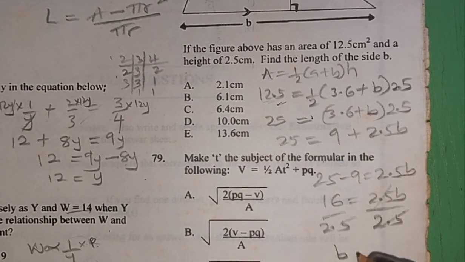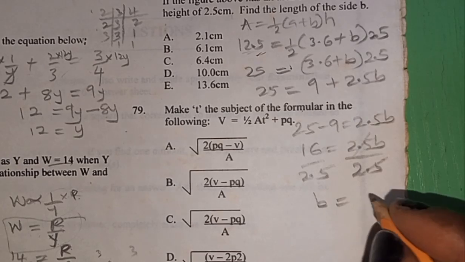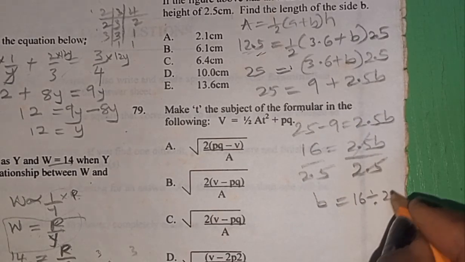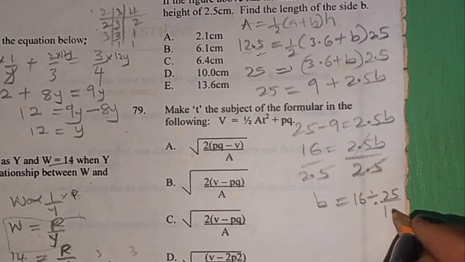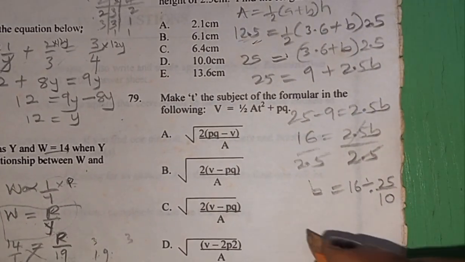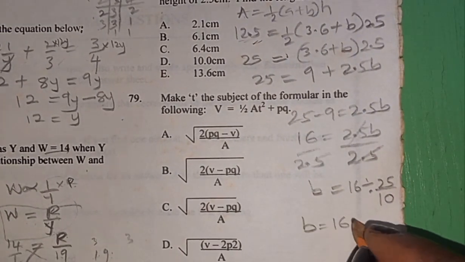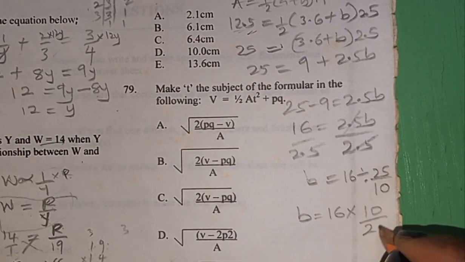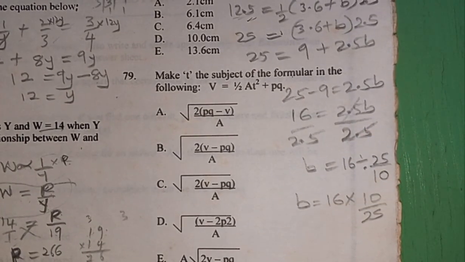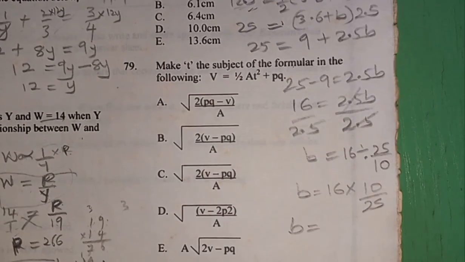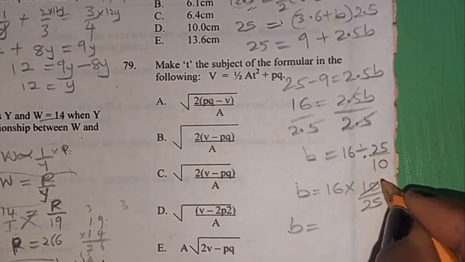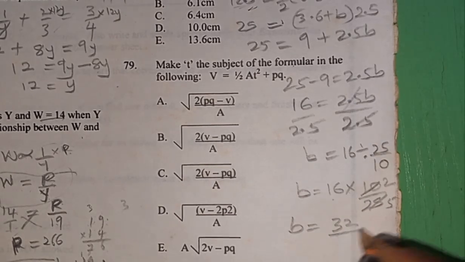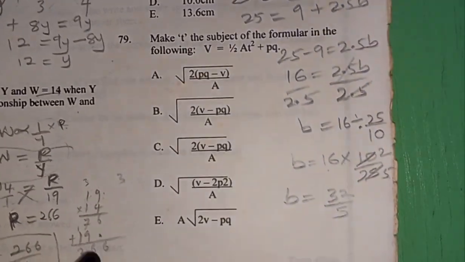Cancel, cancel. So my b is the division of this, which means 16 divided by 2.5, in fraction, one number after the decimal point, so 25 over 10, you remove the point. So division becomes times, then you flip your right hand side. So let's cut it. So b equals 16 times 2 is 32 over denominator 5.